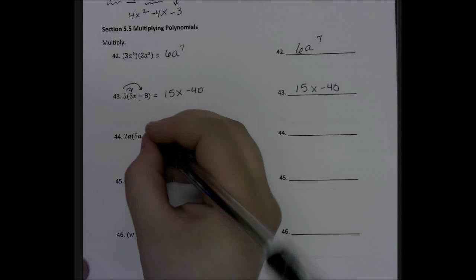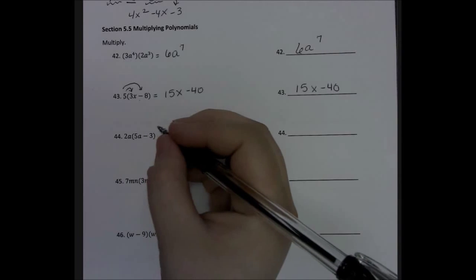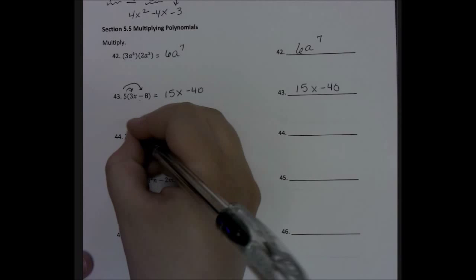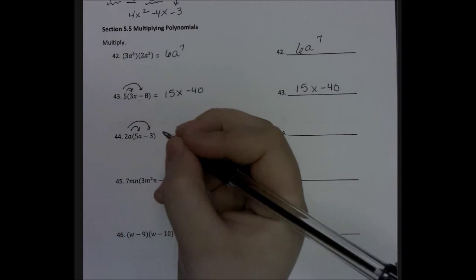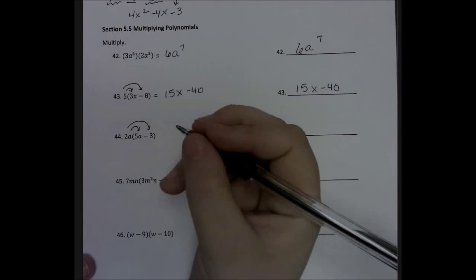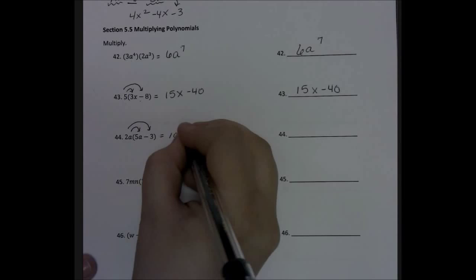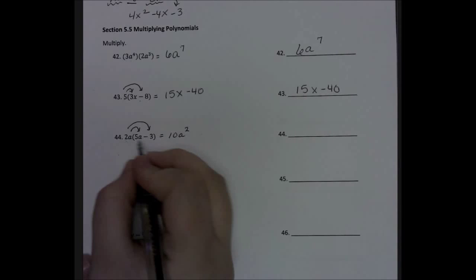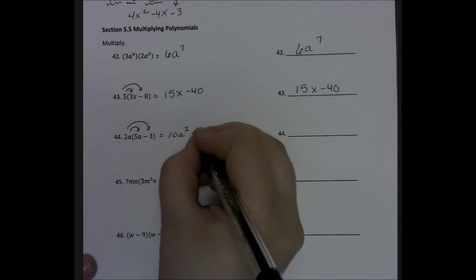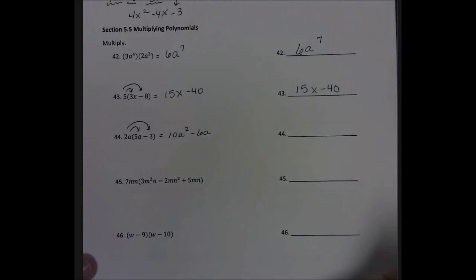So now on number 44, we are going to distribute this 2a into each set of our parentheses. So 2a times 5a is 10a squared, and then 2a times negative 3 is negative 6a.